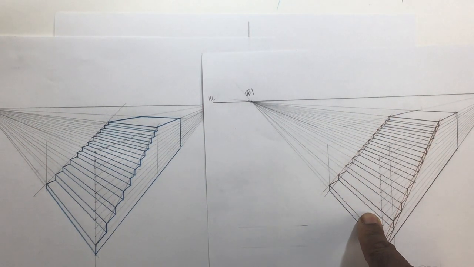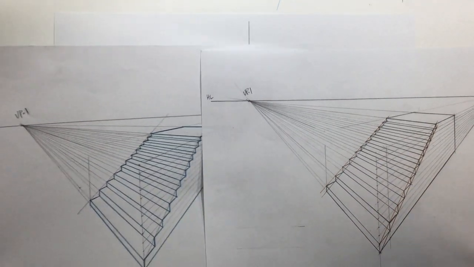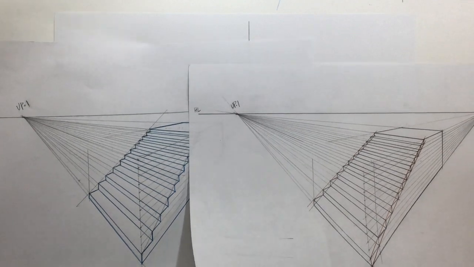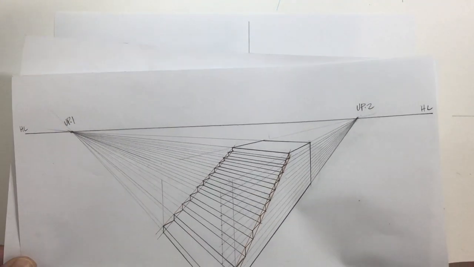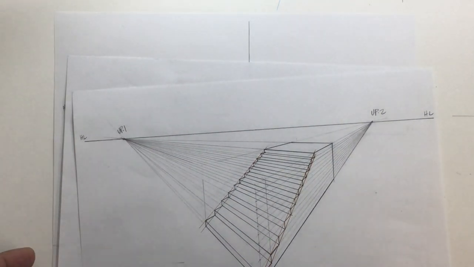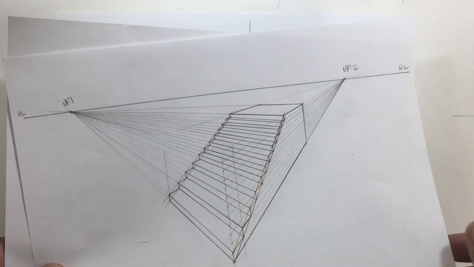Again, we're going to continue using the two-point perspective model because, like I said before, the techniques used in that carry over into one-point perspective and three-point perspective as well.